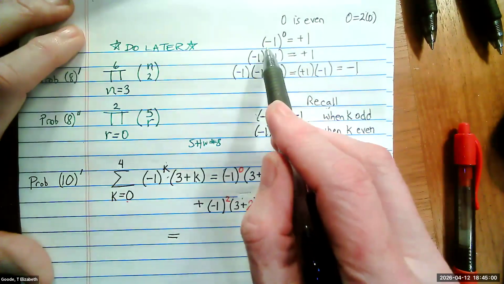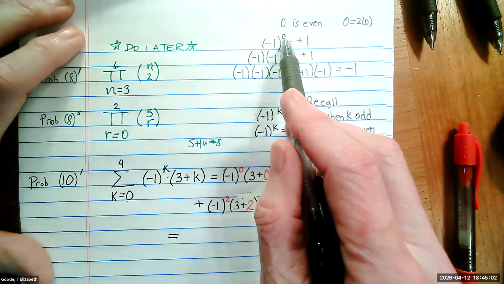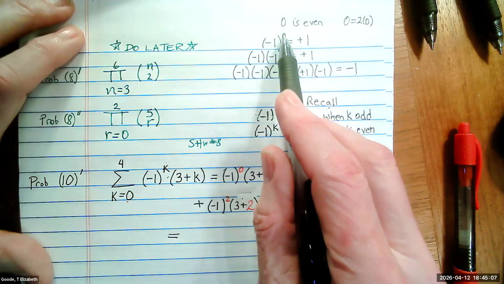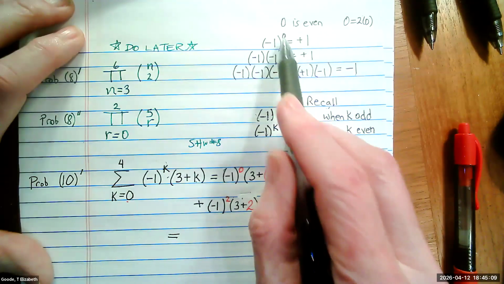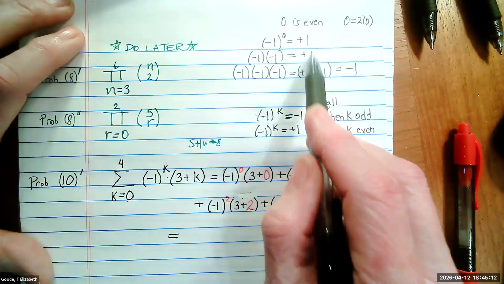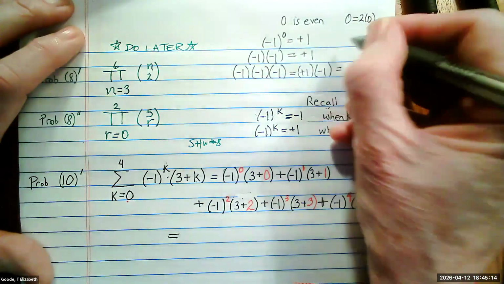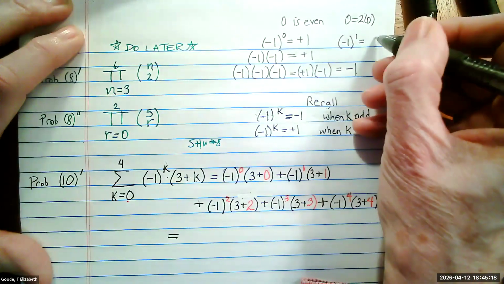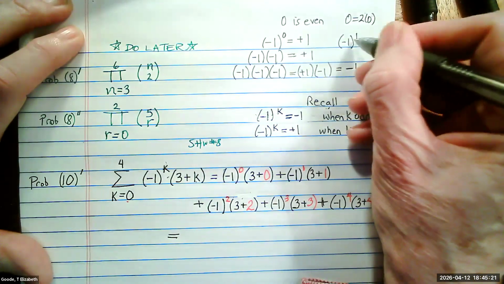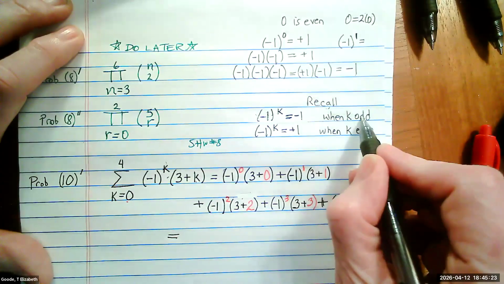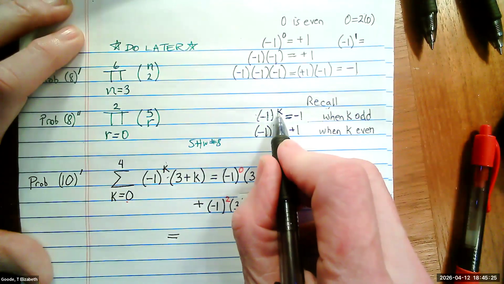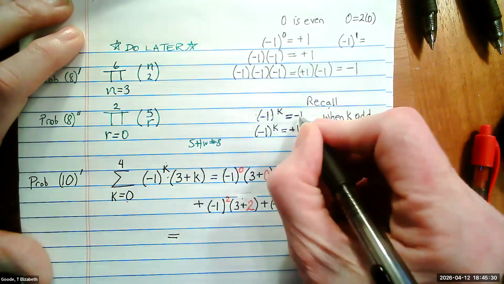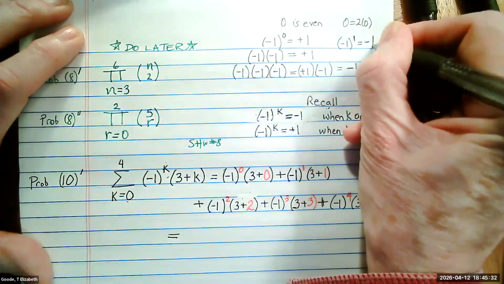So -1 raised to the zero is like raising -1 to an even exponent, because zero is even, and you get +1. And of course, -1 to the 1 is what? 1 is odd, so if you put an odd number in for k, even if it's a 1, you're still going to get -1.